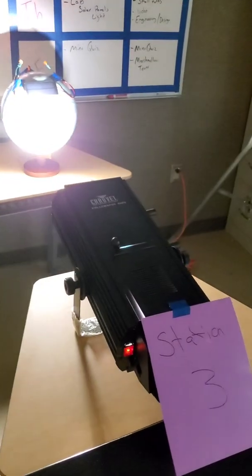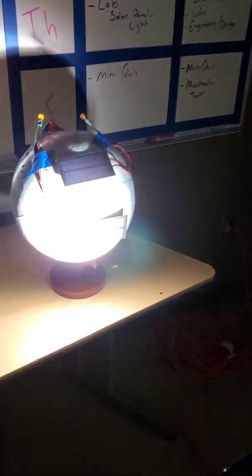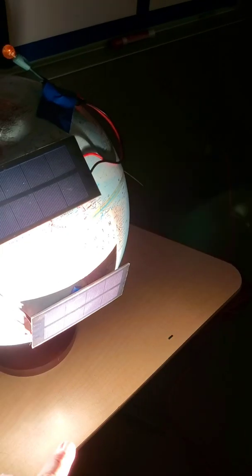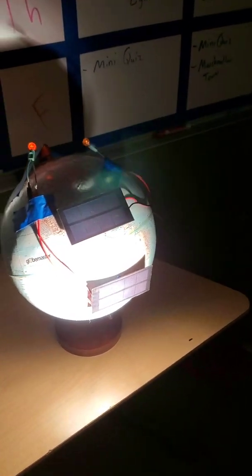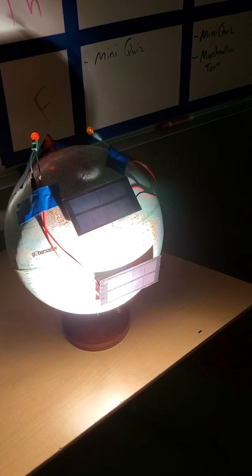Now we're at station 3. This one has a little bit brighter of a lamp on it, so it's a little easier for the solar panels to work. Again, we have our northern hemisphere and our southern hemisphere. So we need to determine, where is summer? Is it the north hemisphere or the southern hemisphere?